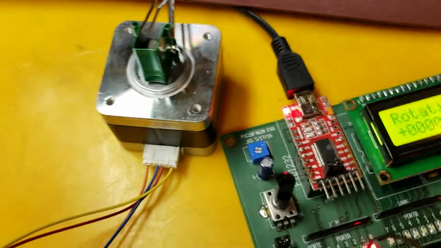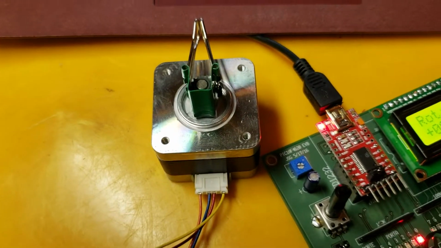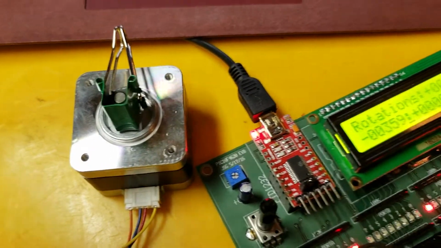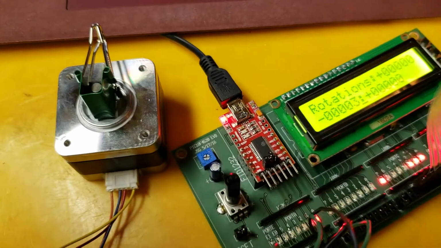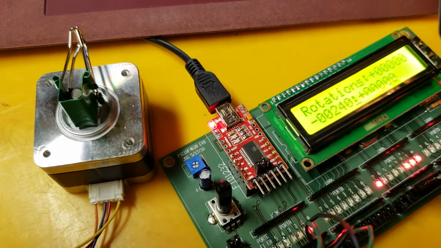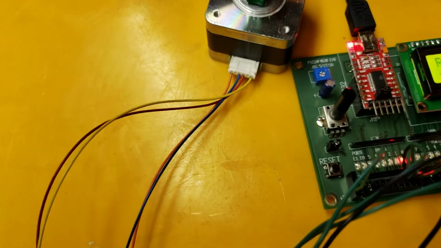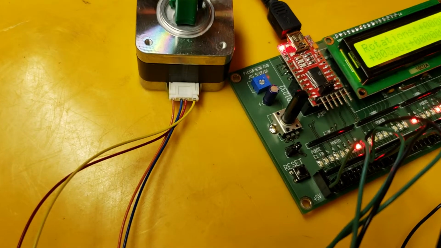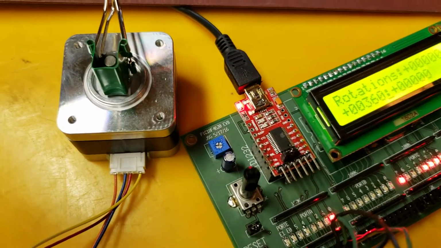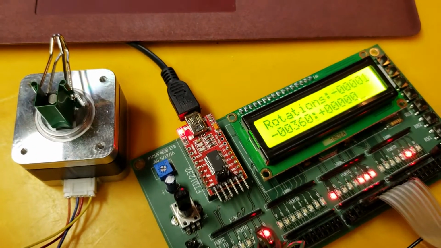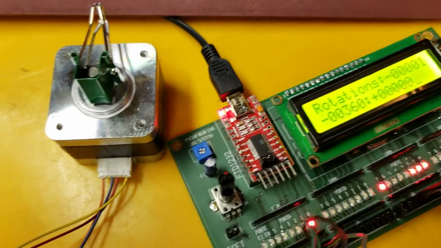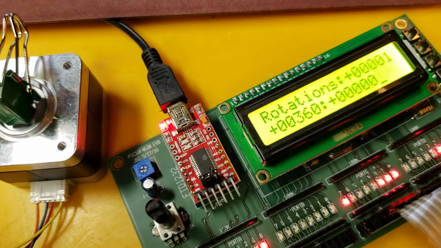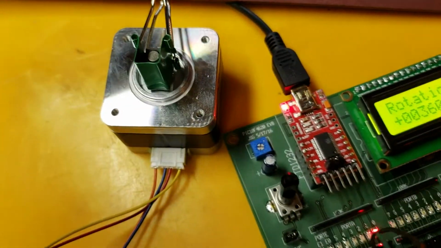So to show the full length of the stepper motor again, it goes to minus 359 because minus 360 won't rotate, it'll just show a minus 1. And a plus 360 won't rotate at all, it'll be just plus 1 rotation, but 0 degrees.